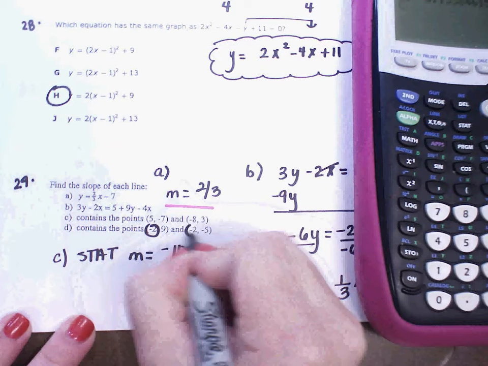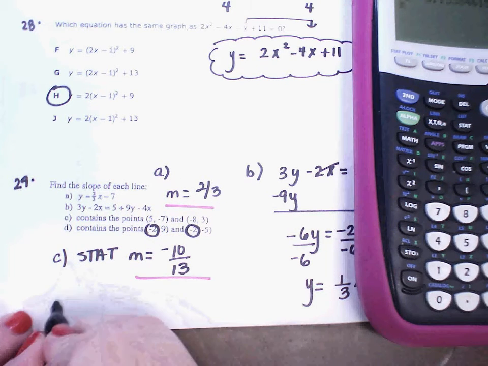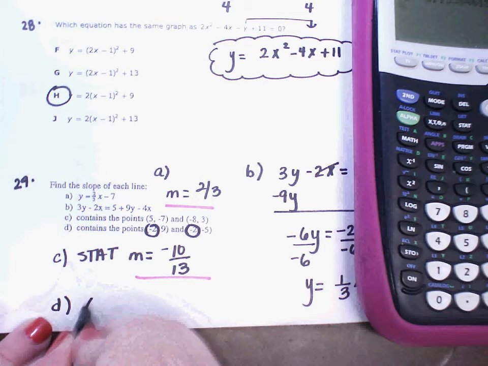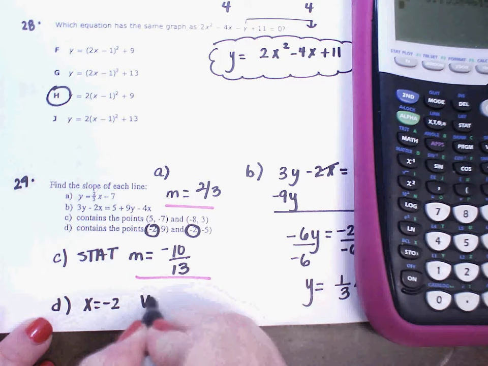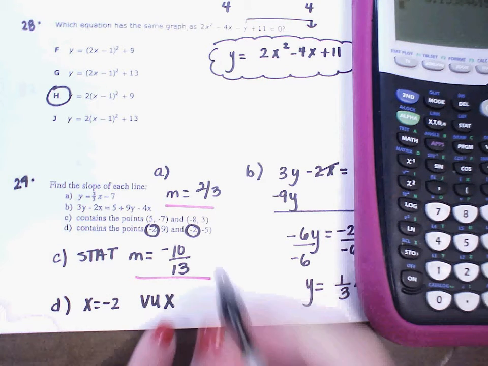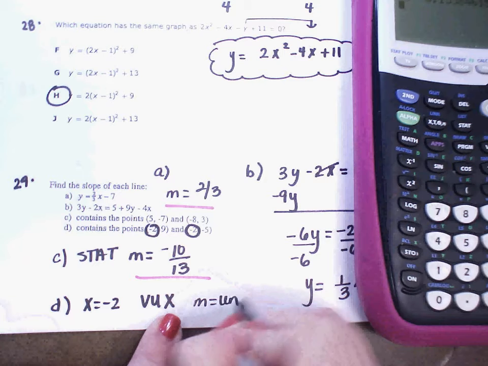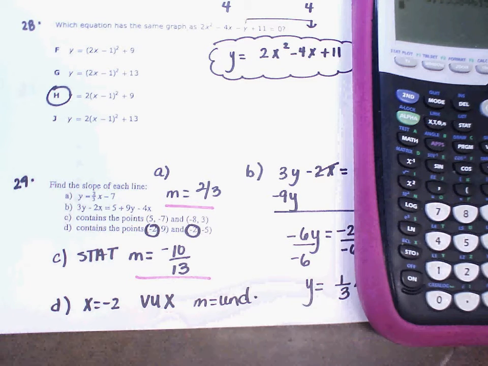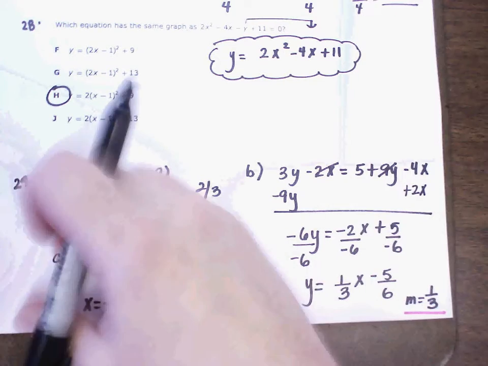And then on the next one, I noticed that x only equals -2, which means this is a vertical line. So the slope would be undefined. All right, next page.